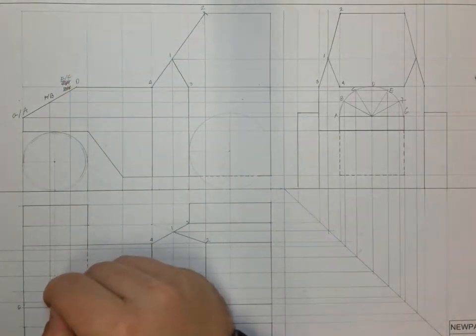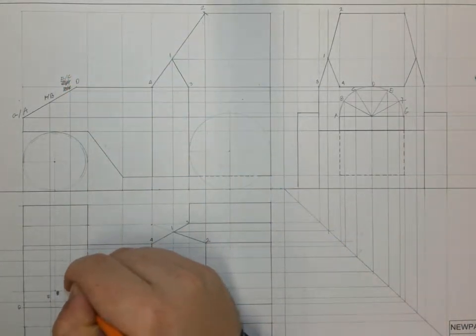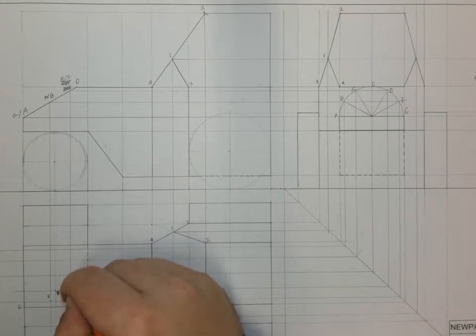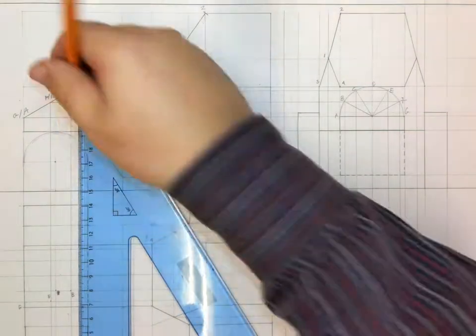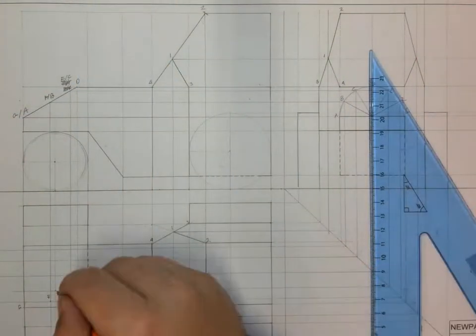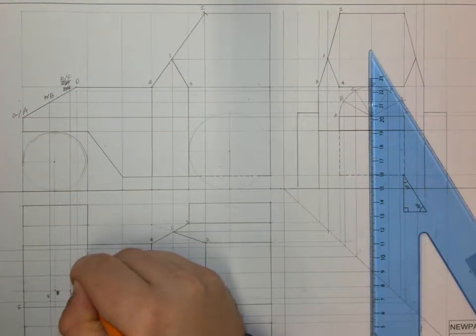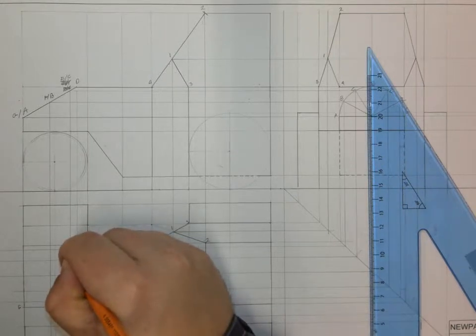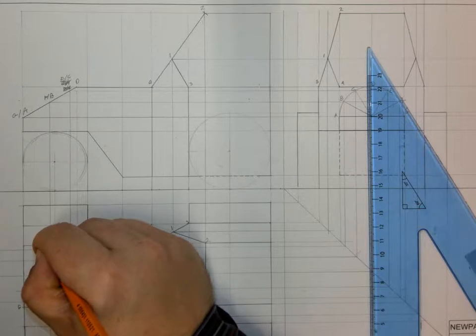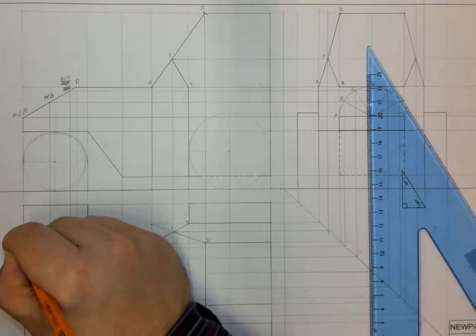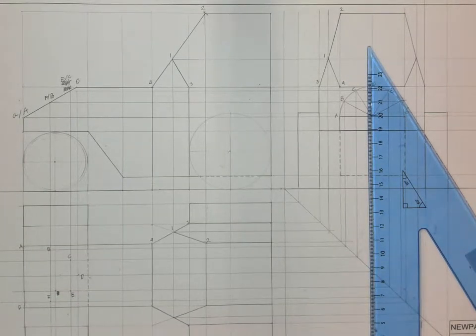Sorry, that's not E. That's E there. And then I have to drop D down. And there's D. Here's C. Here's B. And there's A. Now, so sketch those points in. Alright, so I'm going to pause the video and sketch them in.